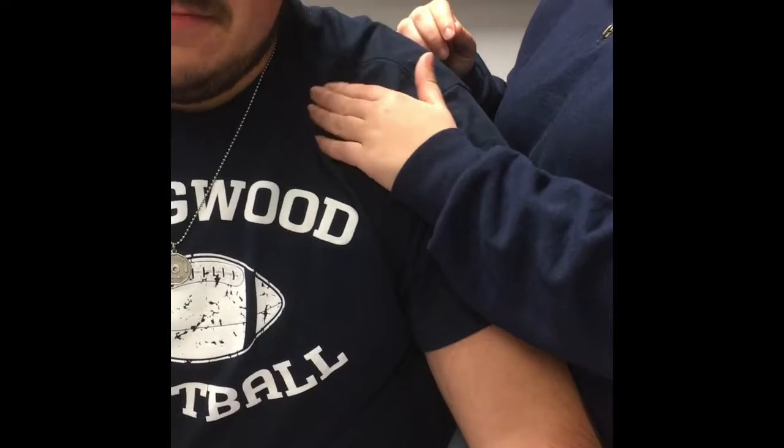The deltoids. The anterior deltoid, the origin is the anterior border of the clavicle. The middle deltoid's origin is the lateral margin of the acromion, which is up here. And the posterior deltoid, the origin is the posterior border of the scapula. The insertion for all three of those is the deltoid tuberosity, which is right there.